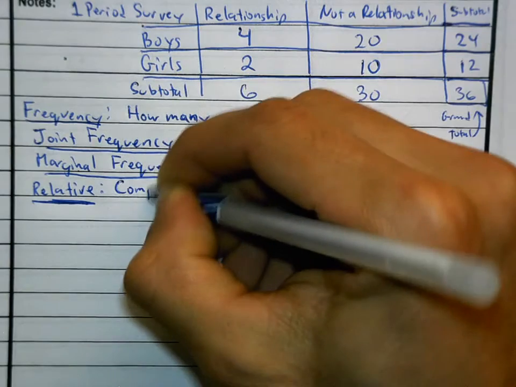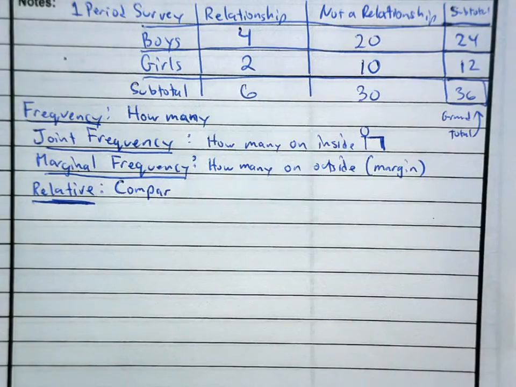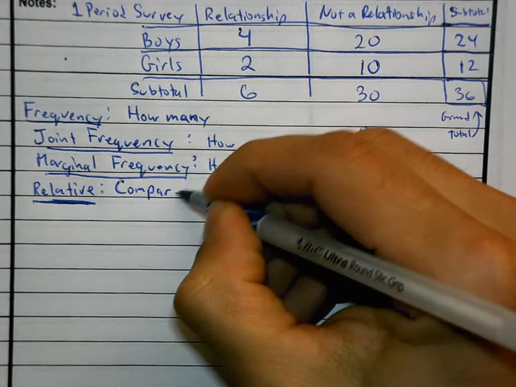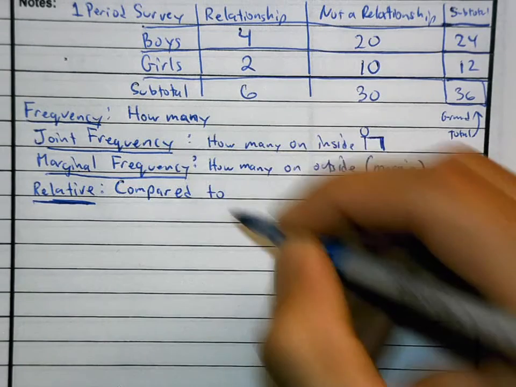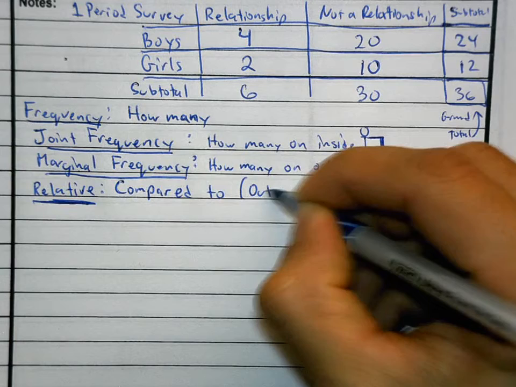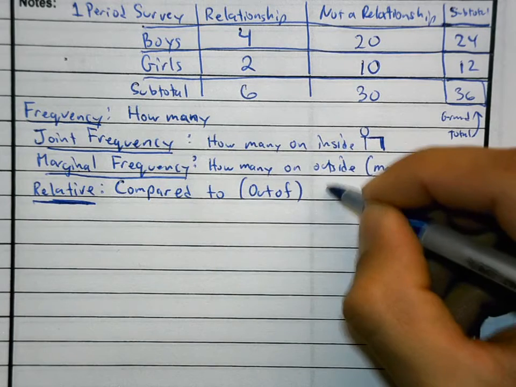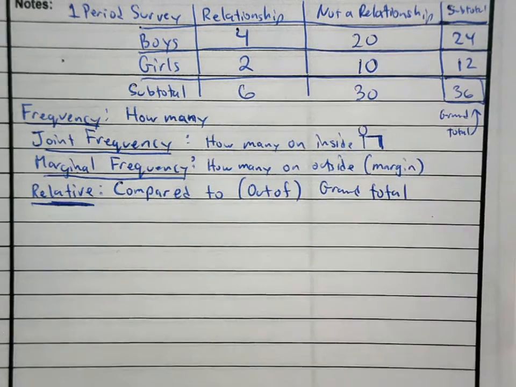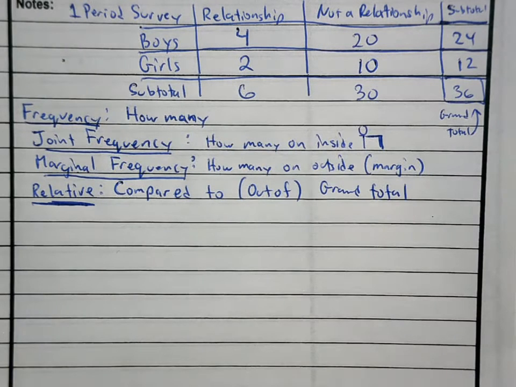Relative. My relatives compare. When I see this word relative, it means compared to, and I'm going to put out of the grand total. Compared to or out of the grand total.